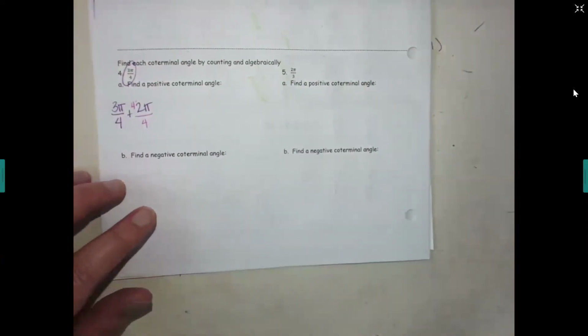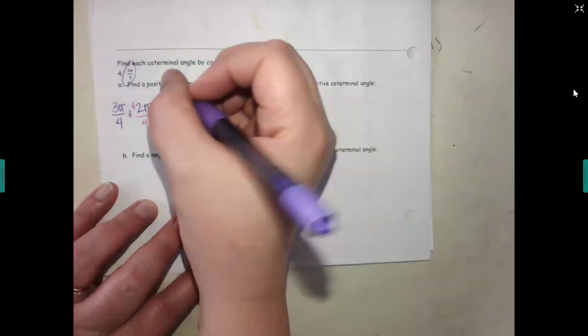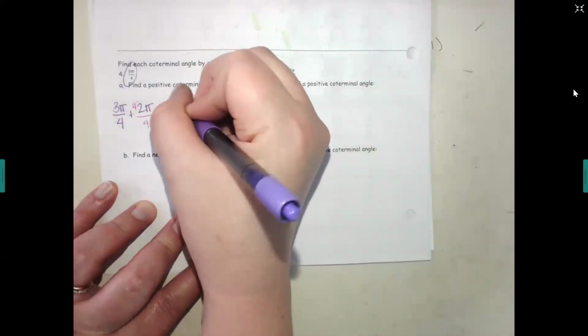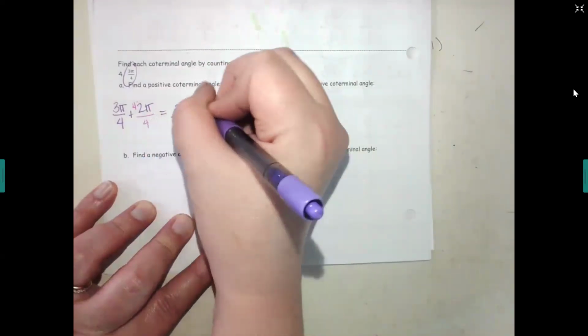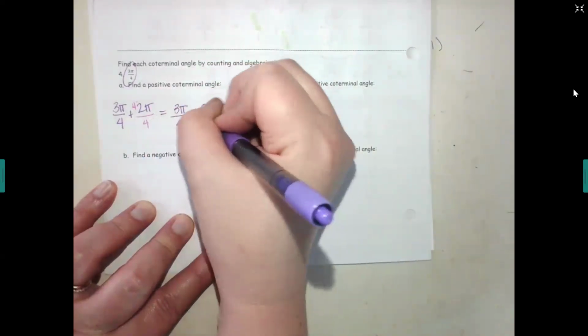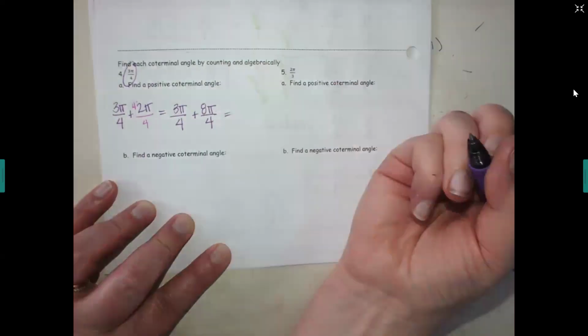If I have a 4 on bottom here, and I need a 4 on bottom here, I'm just going to make sure that when I put the 4 on bottom, that I also multiply it by what's on top. So now, instead of me adding a 2π, when I times it by 4, how many am I really going to be adding? An 8. So it would be 3π over 4 plus 8π over 4. And what is 3 plus 8?